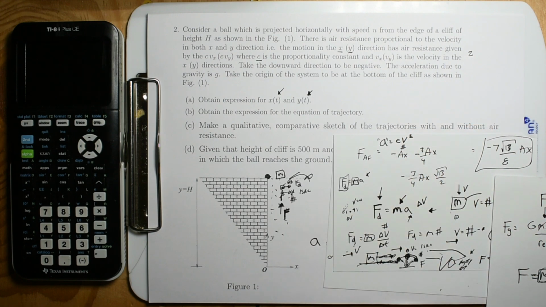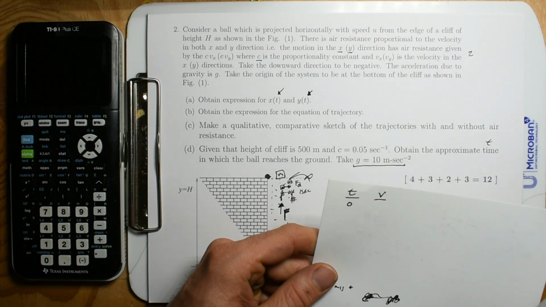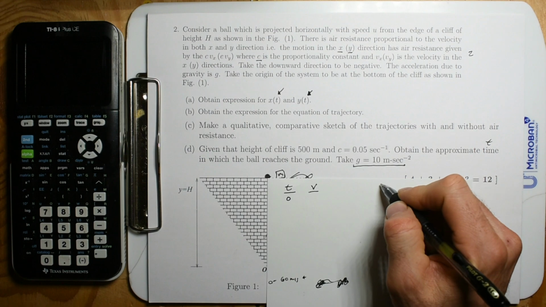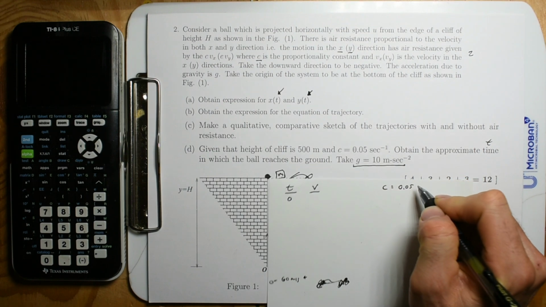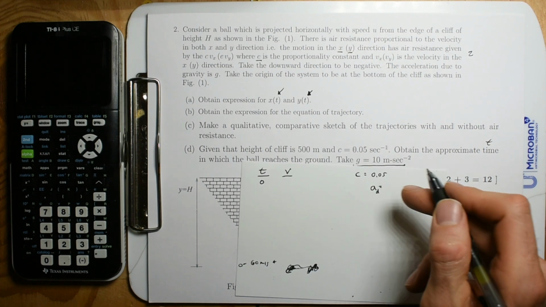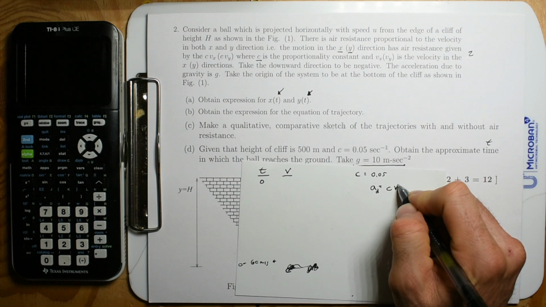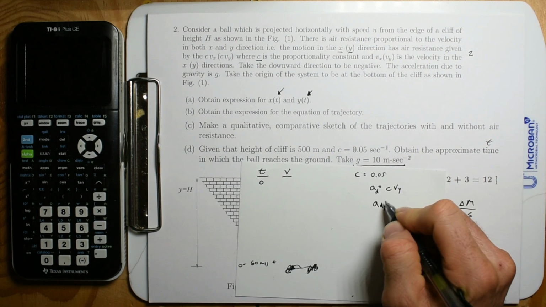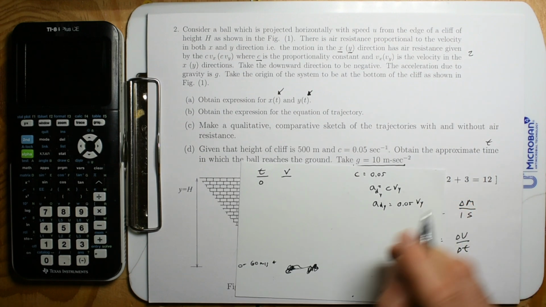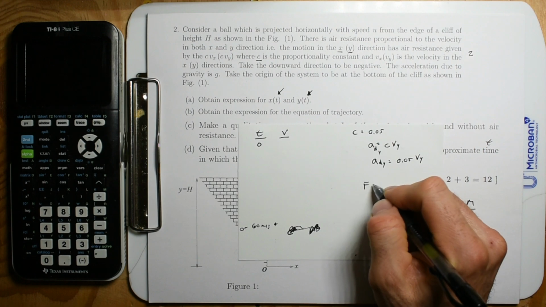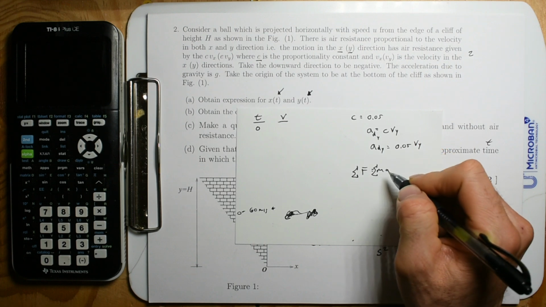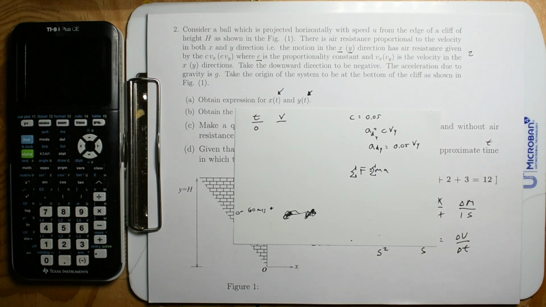Alright, so now we can take a look at our problem, and we're going to give ourselves some values. So this constant is going to be 0.05. The acceleration due to that drag in the y direction is the constant times the velocity in the y direction, 0.05 times v_y. Okay, so we do have F equals ma, and what we're going to find is the sum of the forces equals the mass times the acceleration.